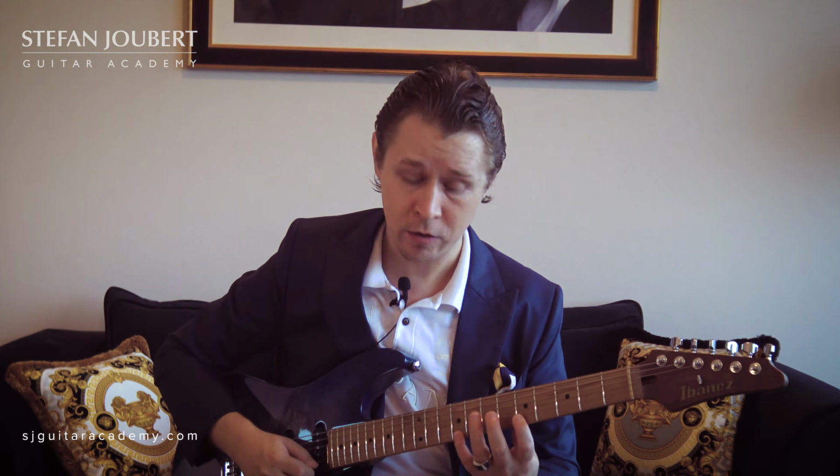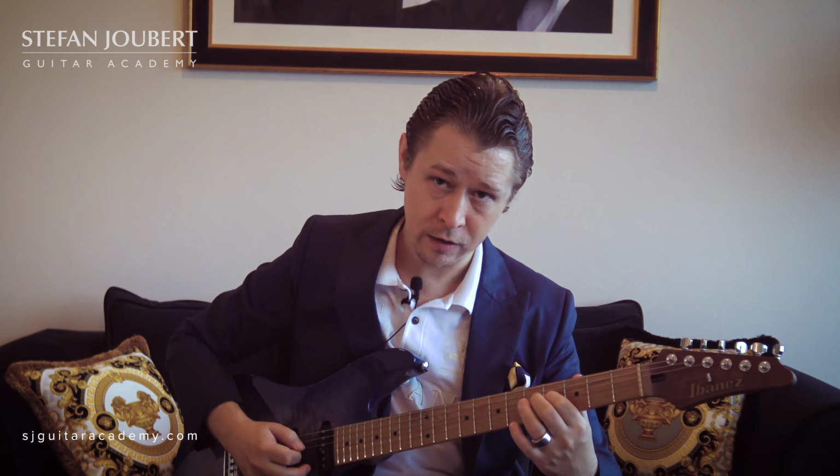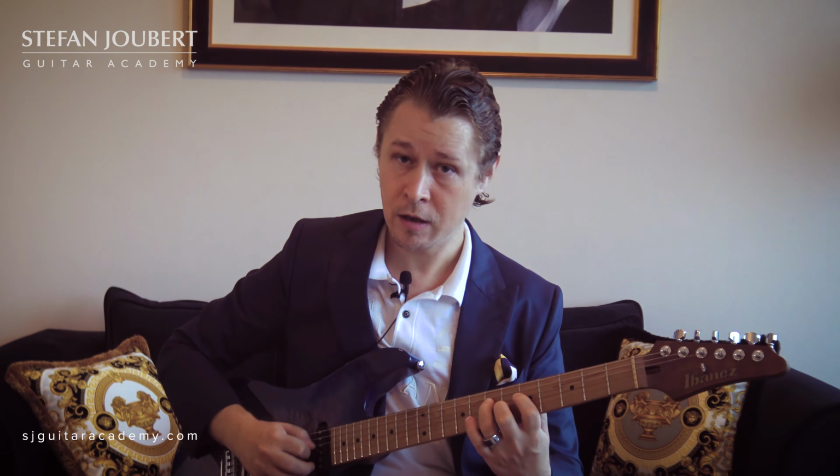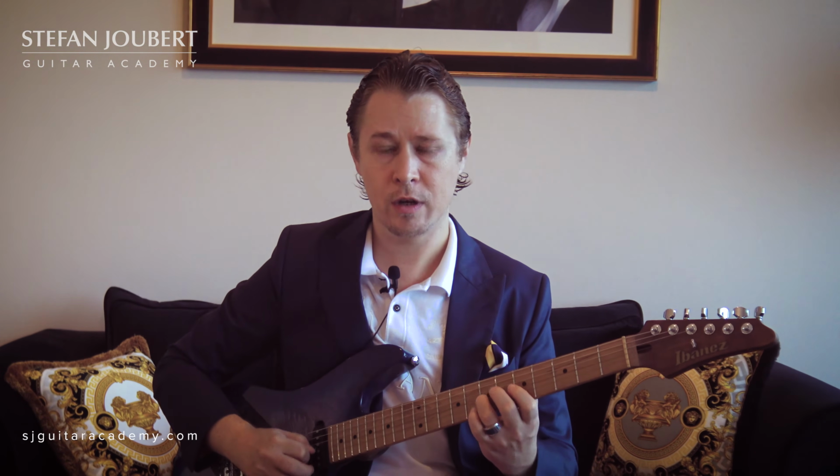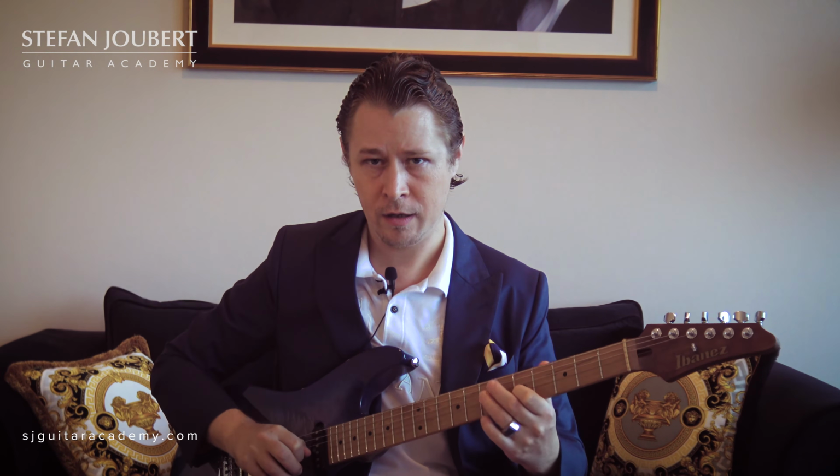We can also go in triplets. 1, 2, 3, 4, 1. Semiquavers. 1, a 2, a 3, a 4, a.